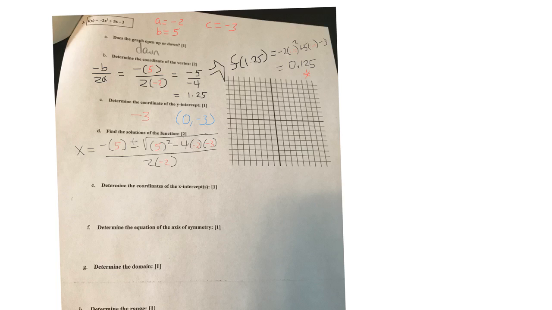So after performing this calculation in my calculator, I ended up getting that x equals 1 and 1.5.